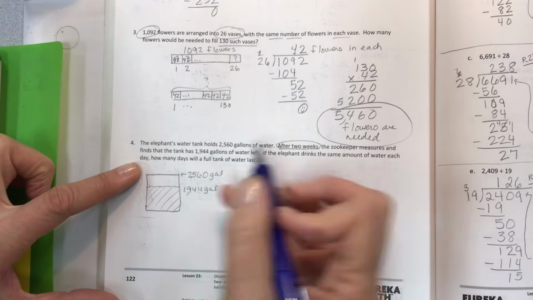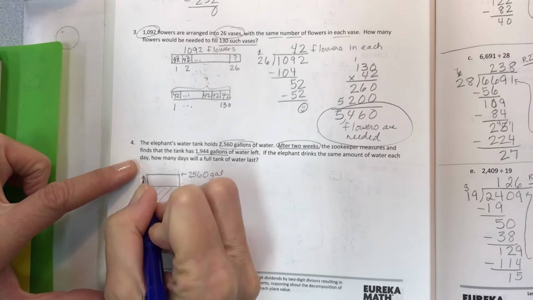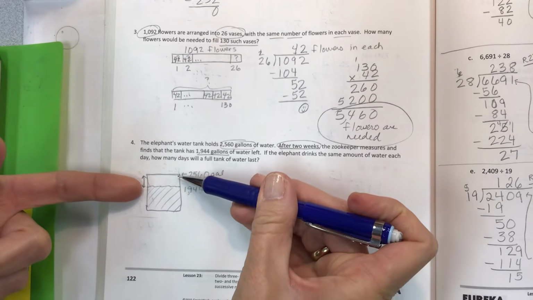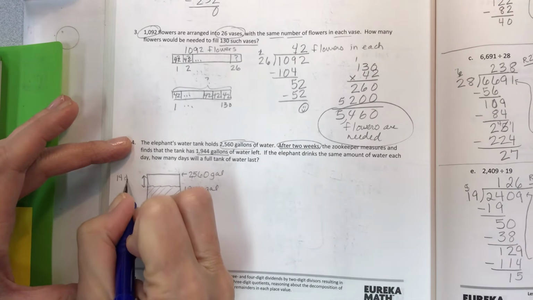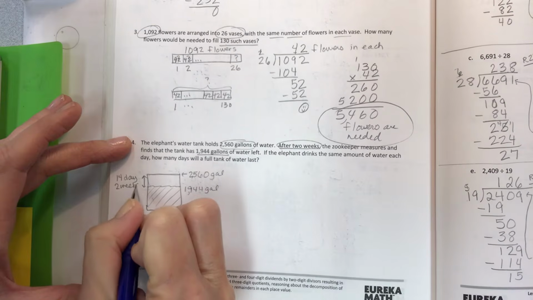Well, we need to pay attention to the amount of time that has elapsed, because when we have this full tank and then the elephants drink water, this is over a 14-day period, which is equal to the 2 weeks.